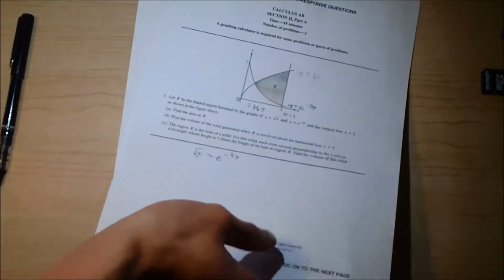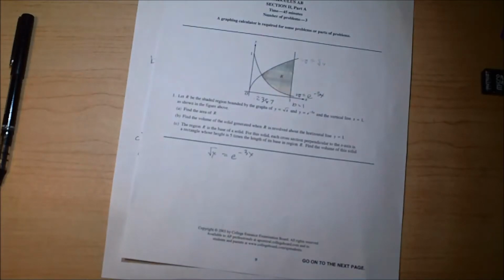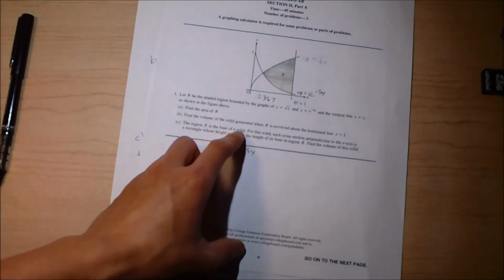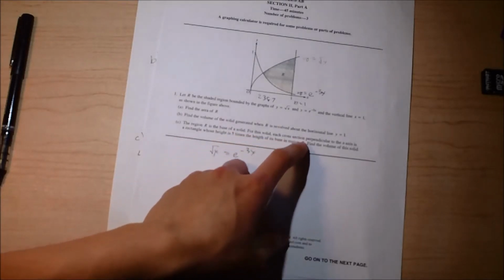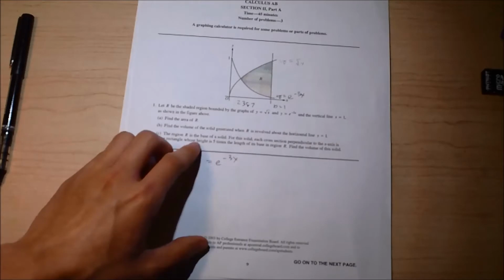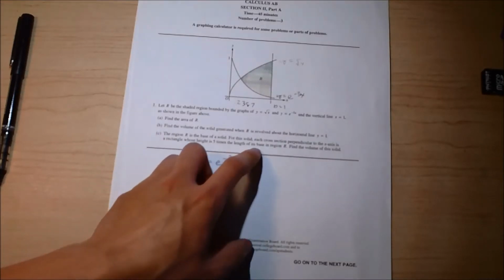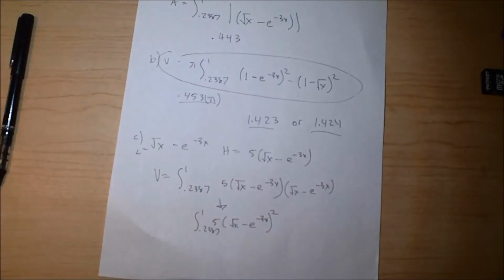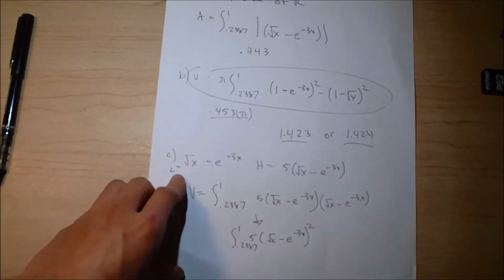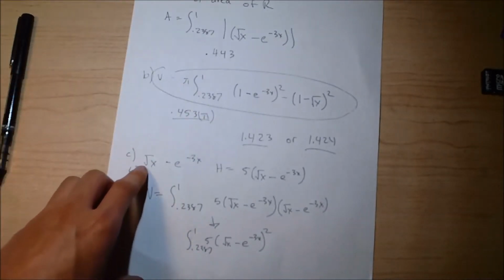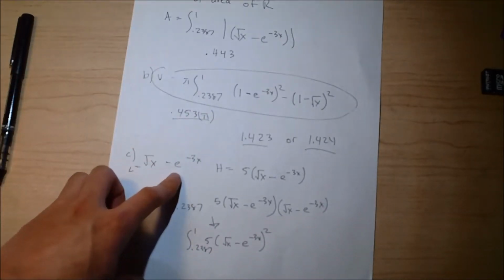In part C, it asks you to find the volume, but in this case R is the base of a solid, and there are cross sections perpendicular to the x-axis where the height is 5 times the length of the base. The length of the base, we figured out from part A, is just the top minus the bottom function.